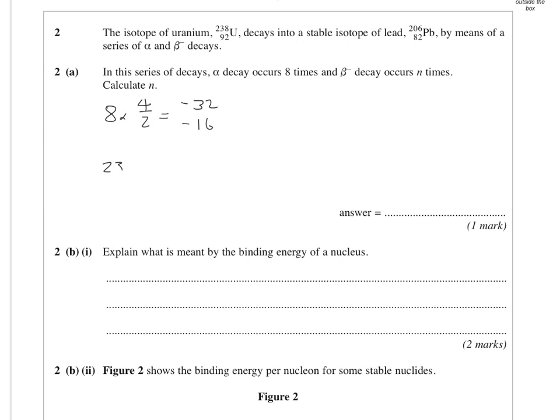So we've got 238, 92 minus 32, 16 is going to give us overall 238 minus 32 gives us 206. And then 92 minus 16 gives us 76. And we want to get to 82. So beta minus decay increases the proton number without changing the nucleon number. So essentially we want to get to 206, 82, which is 6 sets of them, so we're going to need 6 beta minus decays.